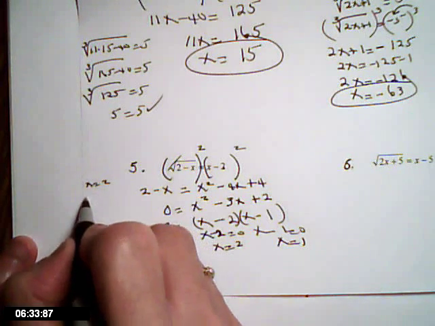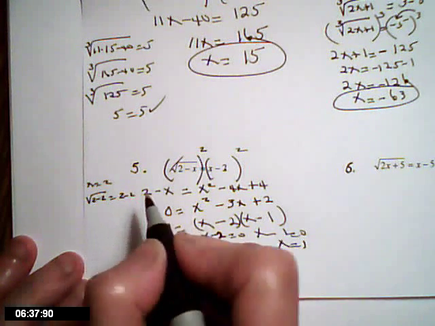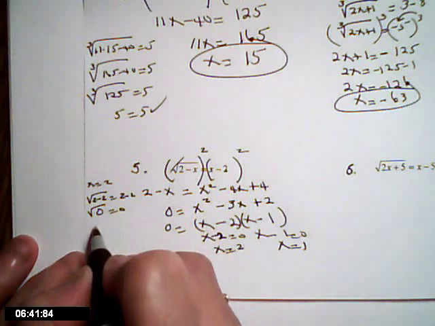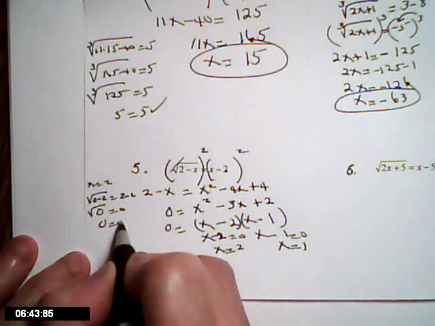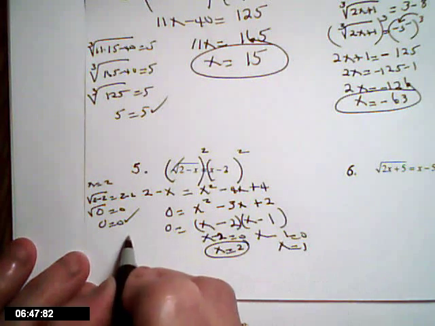I'll put in 2 minus 2 equals 2 minus 2. I'm replacing the x with 2. That square root of 0 equals 0. Square root of 0 is 0. Now that one comes out to be an identity, so 2 evidently is an answer.